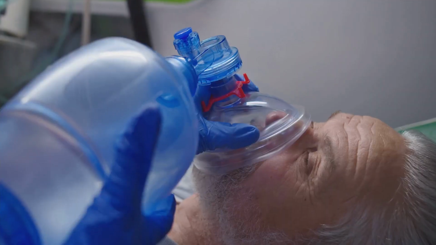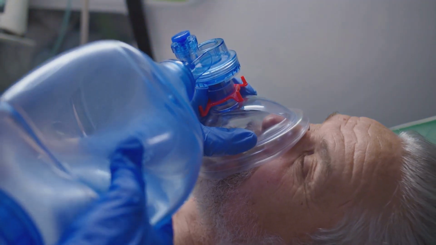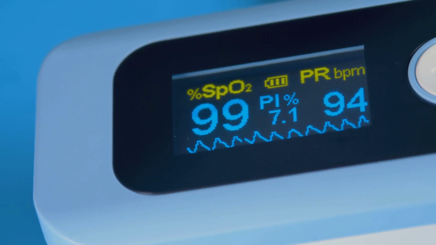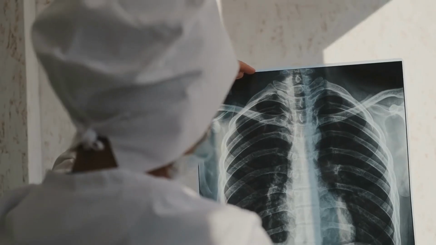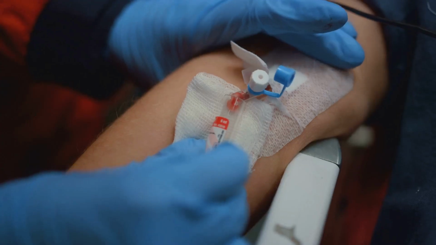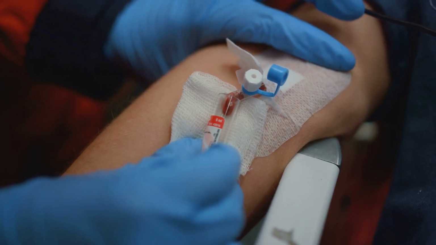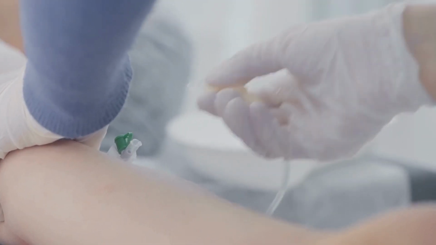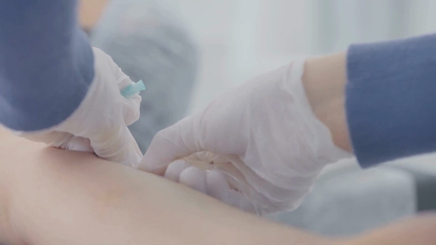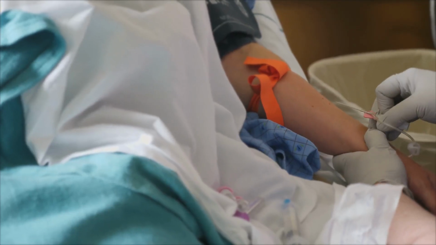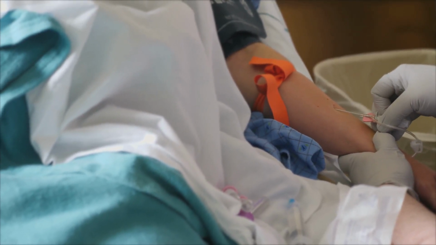Recommendation. Based on this assessment, I recommend several immediate actions for Mr. Chen. First, we need to start him on supplemental oxygen. This will help improve his oxygen saturation. We should request an order for a chest X-ray. Arterial blood gases, ABGs, are also crucial to assess his respiratory status. We should collect blood cultures and a sputum sample to check for infection. An intravenous IV line should be started for medications and fluids.